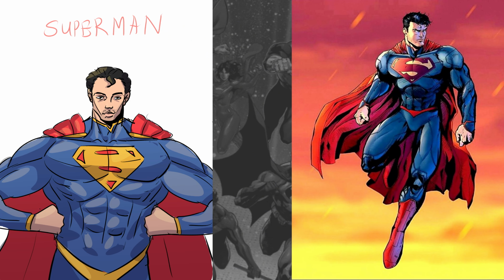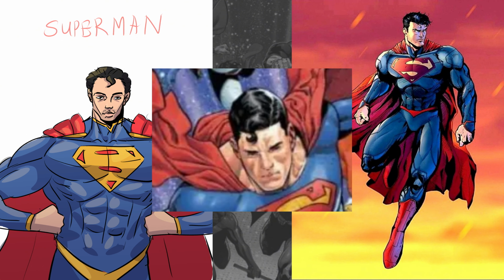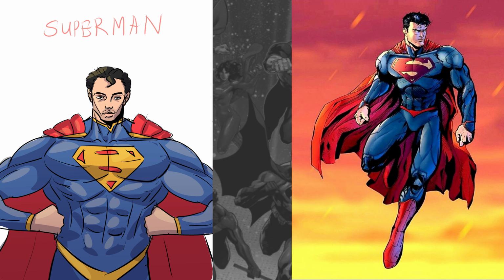Last but not least, we have Superman. So I think this is actually also a solid 9/10, if I do say so myself. The features are intact, even going down to the S on his hair. If his hairstyle does not have that S, you didn't draw Superman. Forget it, that S has to be there because that's like signature Superman.